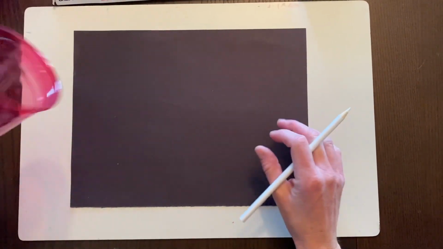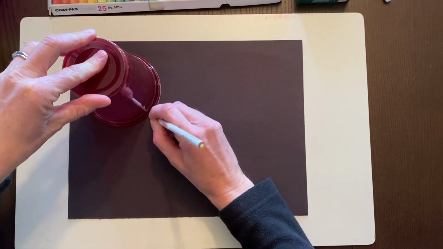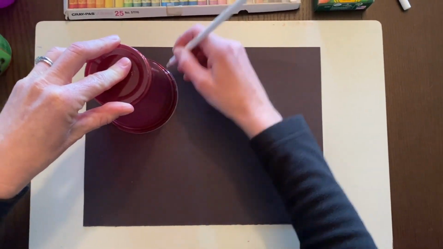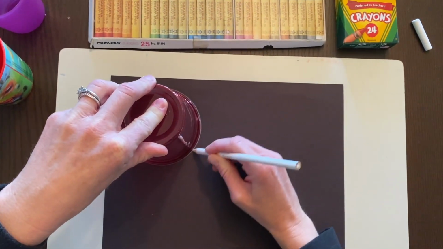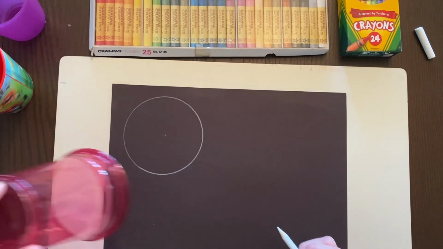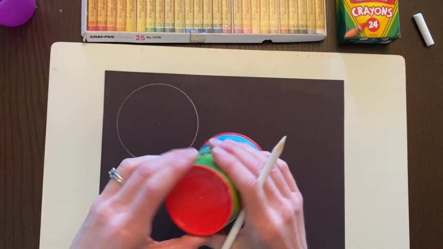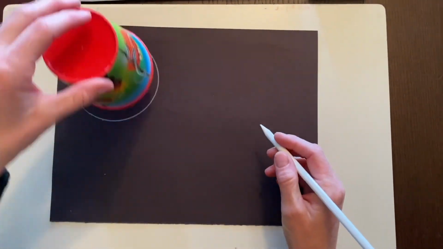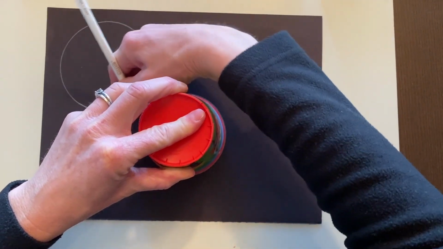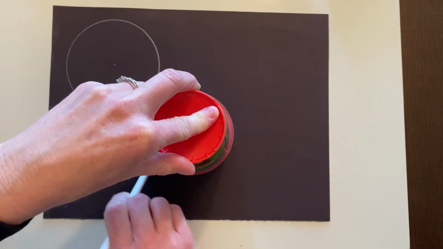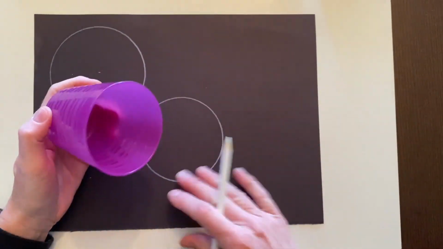Okay, so the first thing I'm going to do is trace several circle shapes on my picture. I'm going to start with a large one, and it really doesn't matter where you start. I'm going to press fairly hard with my white colored pencil, and then I'm going to switch to doing a little bit of a smaller size, a little bit over here. And these bubbles are just going to be floating around our page. It gets a really nice kind of pop art fun picture.